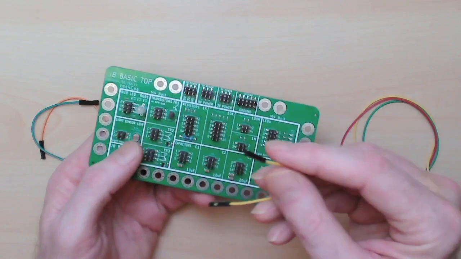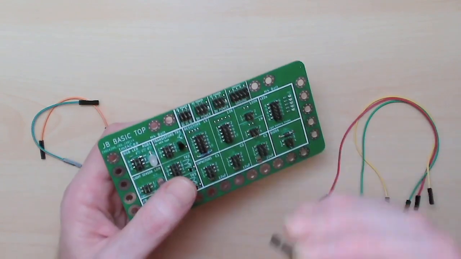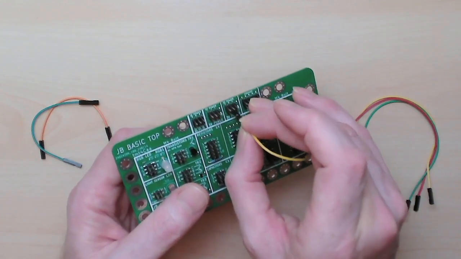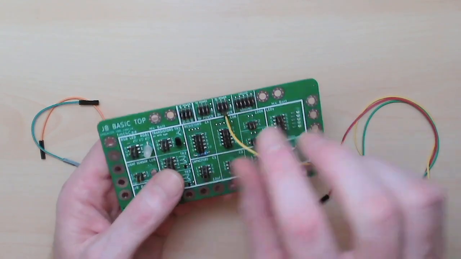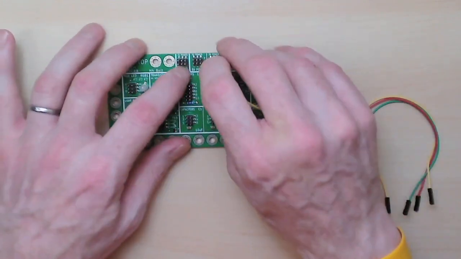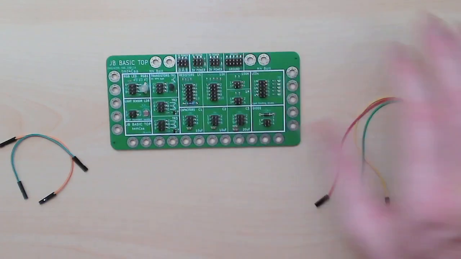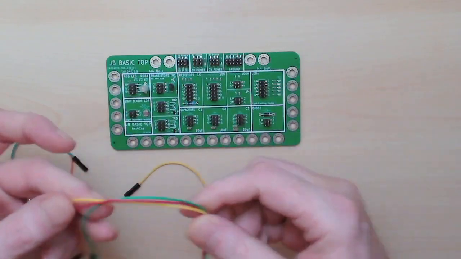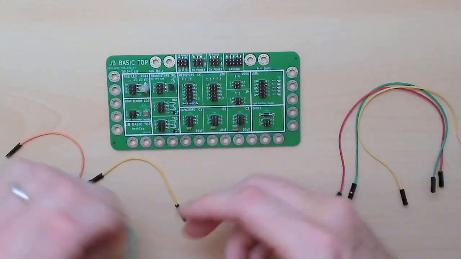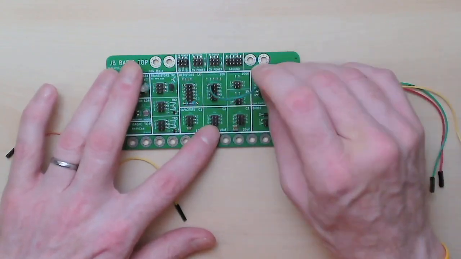Literally the symbol that showed a jumper wire connected to a pin means the jumper wire is plugged into a pin on the JackBord Top. Essentially you have pins, which are where all your components are, or your power supplies, and then jumper wires, some long, some short, and you plug the jumper wires into the pins that are required for the particular circuit.